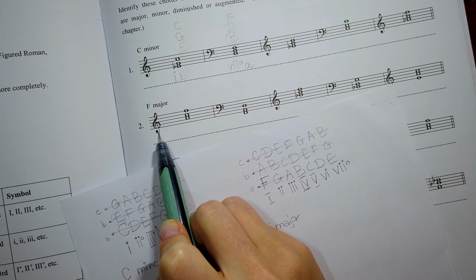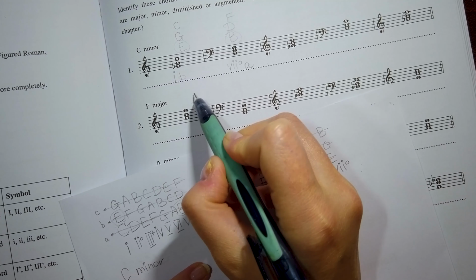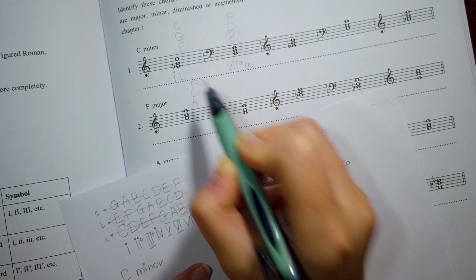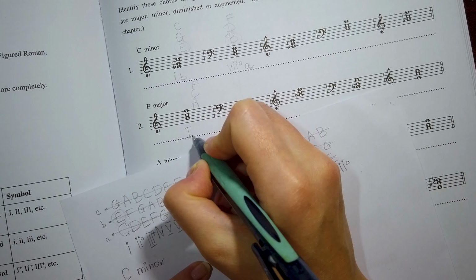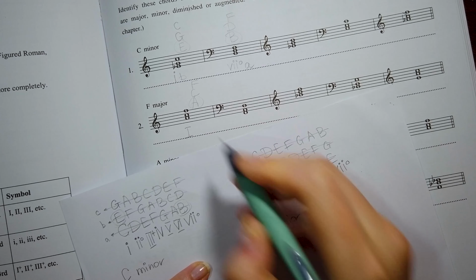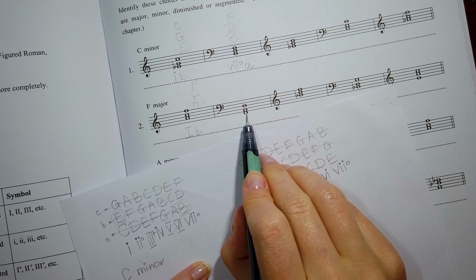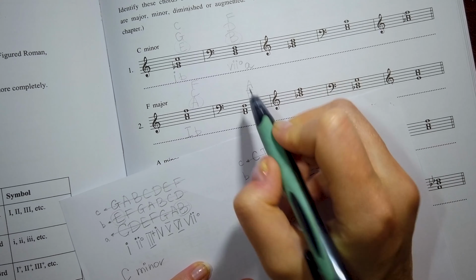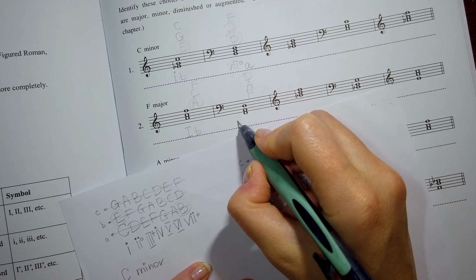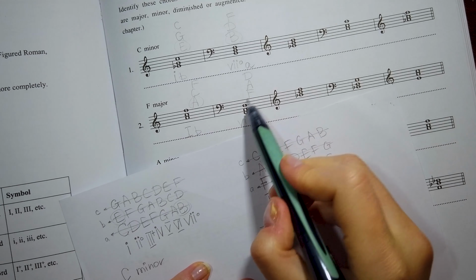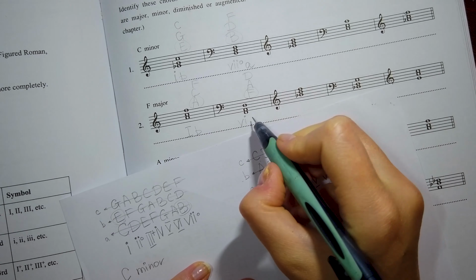Treble clef, A, C and F. A, C and F is the first again, so the first is big because it's major. Now the lowest note is A, inversion B. Now in the bass clef the notes are F, A and D. A, F, D is 6. 6 is small, so the small one, and the bottom note is F, inversion B.